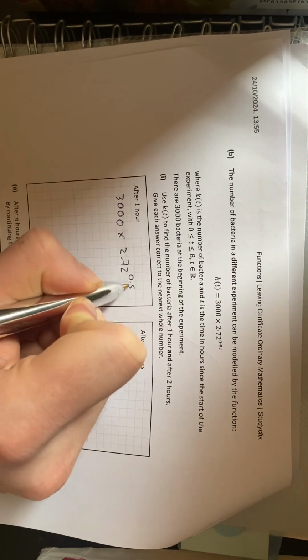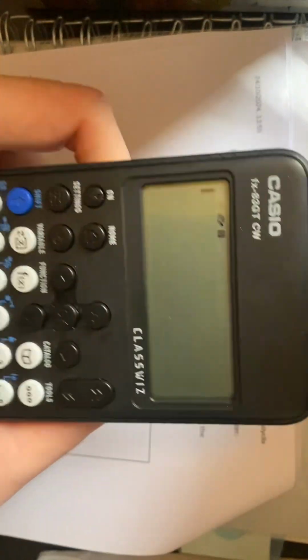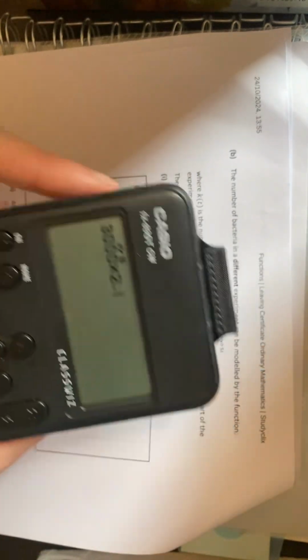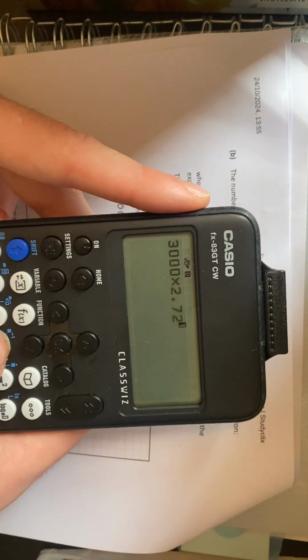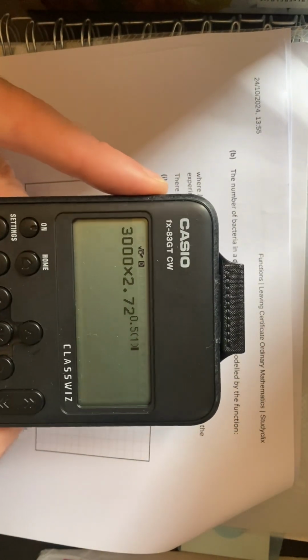power of 0.5 times 1. So that would be 300 multiplied by 2.72 to the power of 0.5 times 1.